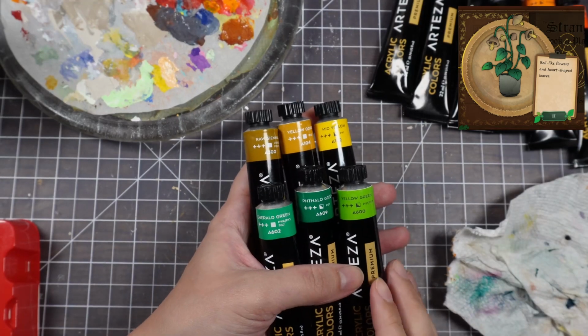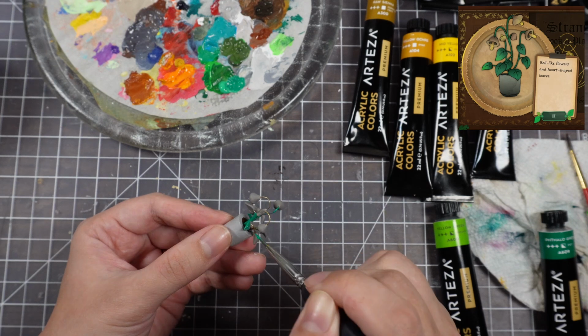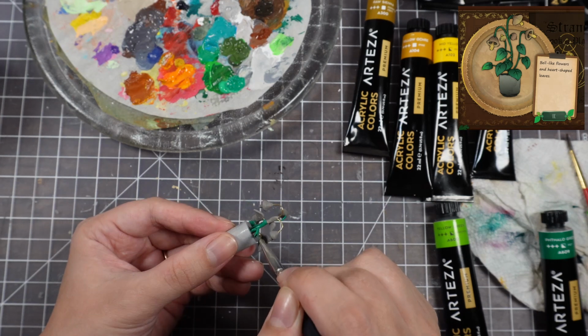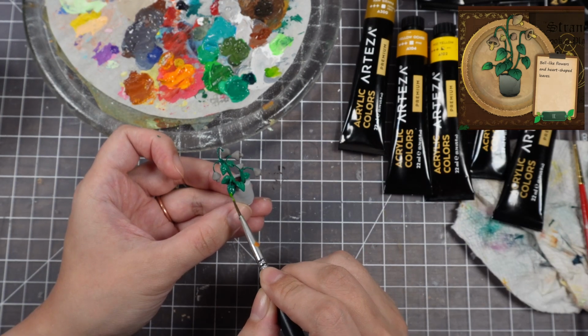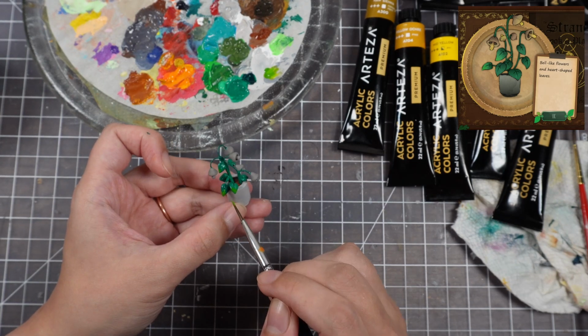Here's another one with the lovely gradient, but it's luckily a very easy gradient. I was able to accomplish it with sort of dry brushing. It was more of a wet dry brush than a dry dry brush, but it did work.